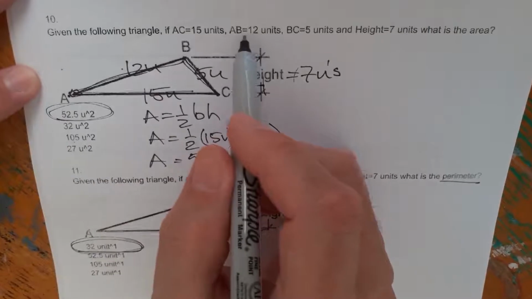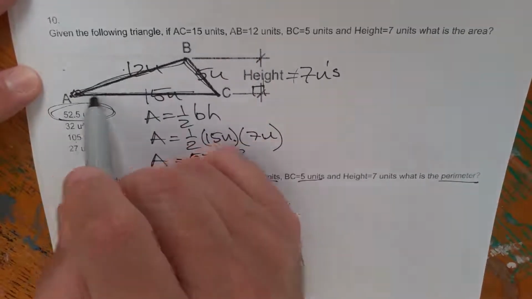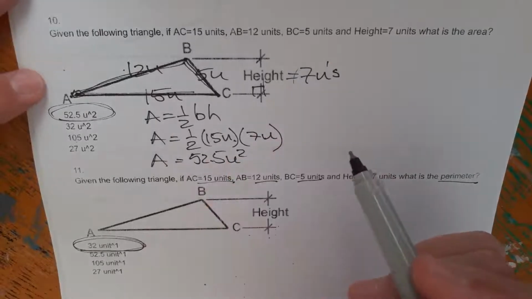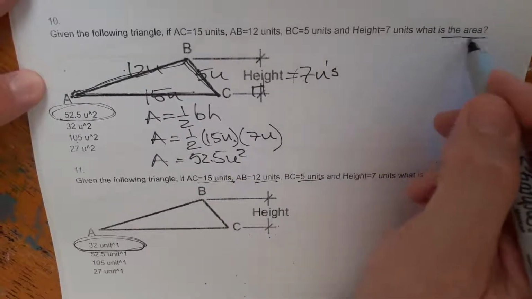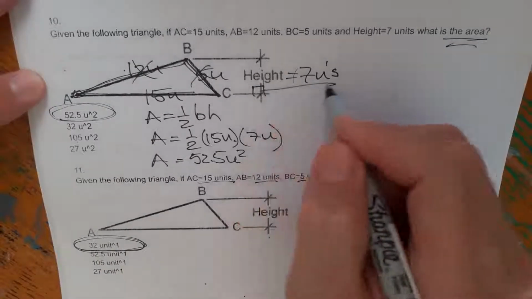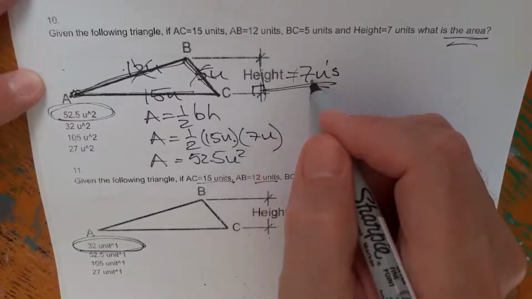So they label the sides. AB is 12. AC right here is 15. And BC is 5. So do they want the perimeter? They want the area. So we don't care about this one, and we don't care about this one. All we care about is the perpendicular height over here of 7.